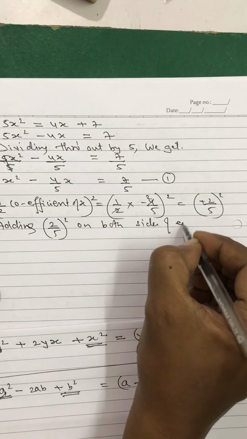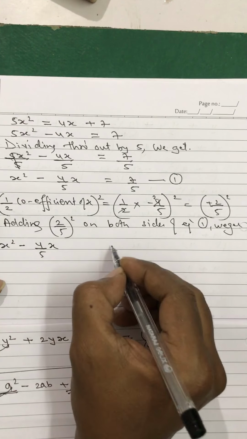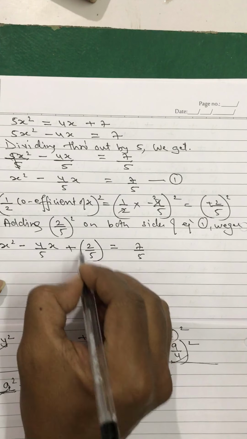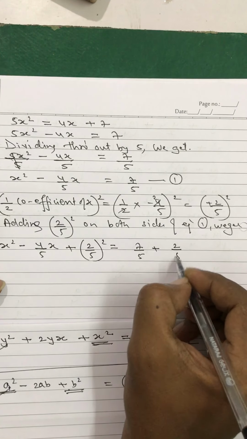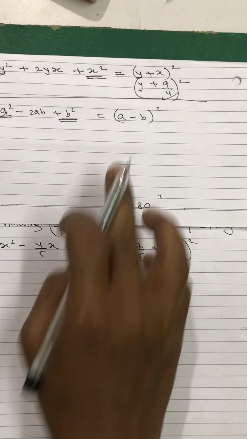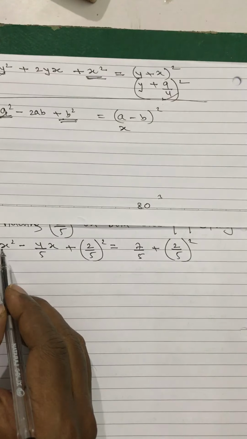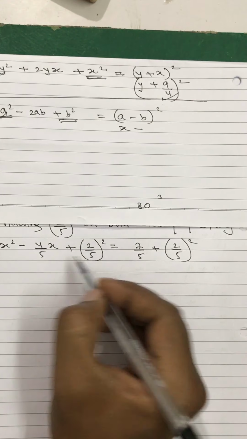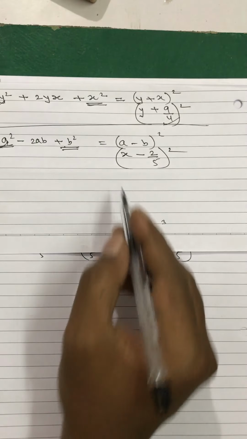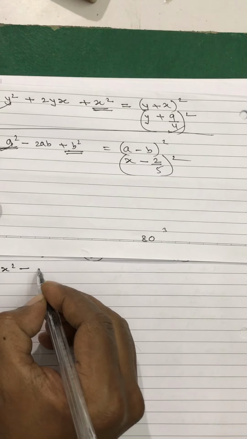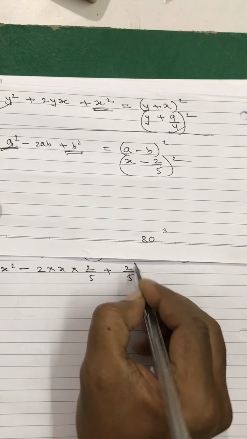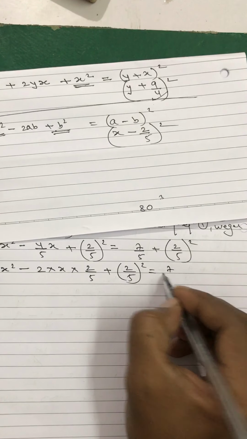This is equation 1, x square minus 4 upon 5x is equal to, I will add over here. So here if I have to solve this, my a is what? x, and my b is 2 upon 5. This I expand, so I will get x square minus 2 into x into 2 upon 5 plus (2 upon 5) the whole square. This, if I solve, 7 upon 5.